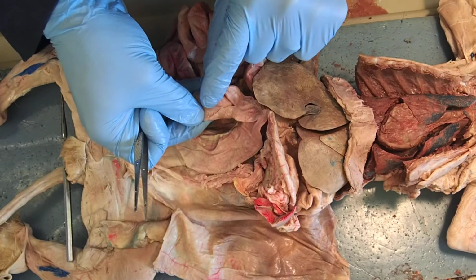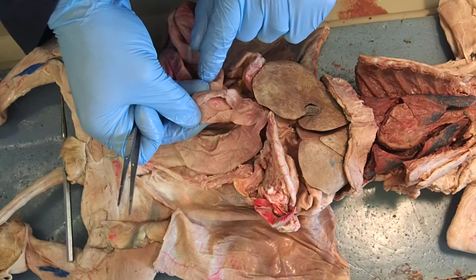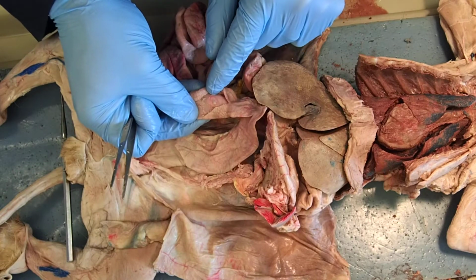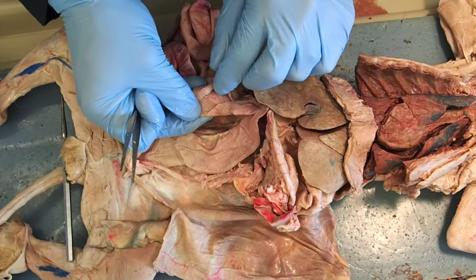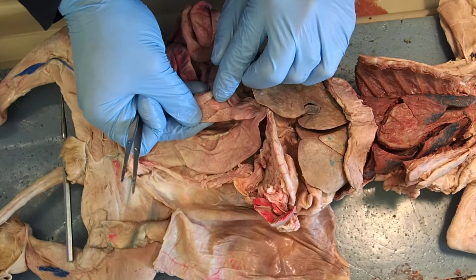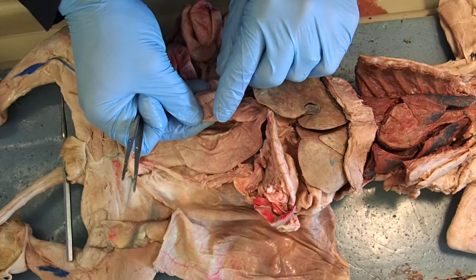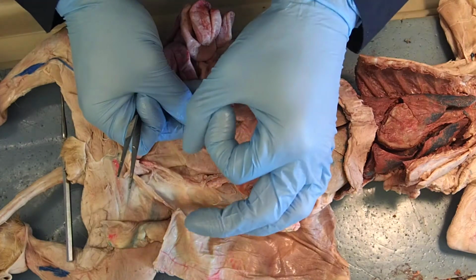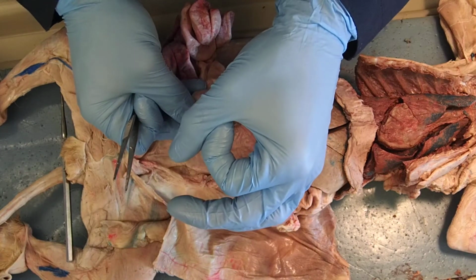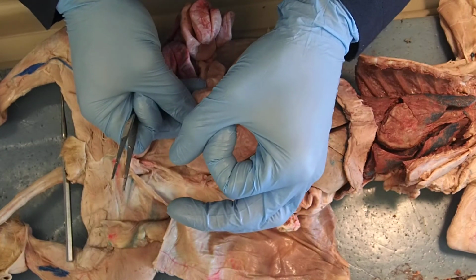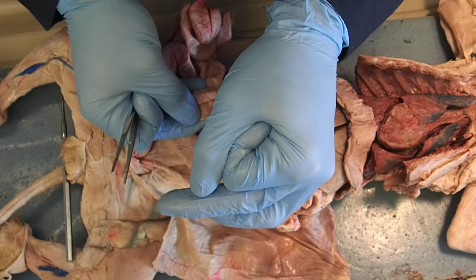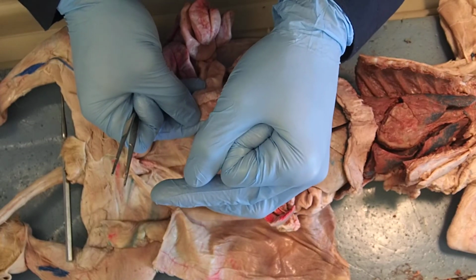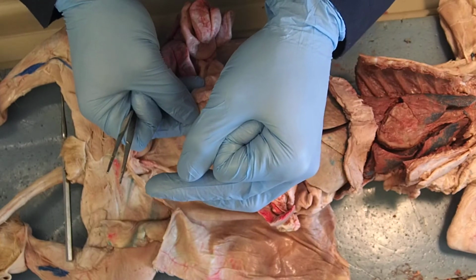And you can see this small little circular area right here. That is where you have another valve similar to the pyloric sphincter. This is the ileocecal valve, right where my finger's pointing. This is allowing foodstuff to go from the small intestine to the cecum, or the large intestine. And if it closes off, that foodstuff is no longer passing into the large intestine, or the cecum.